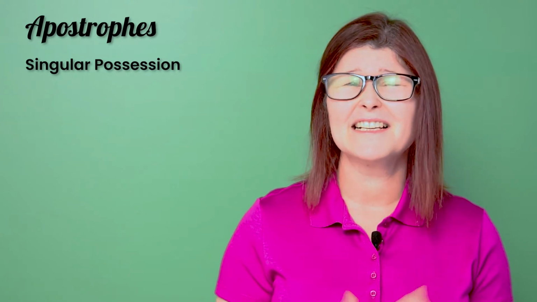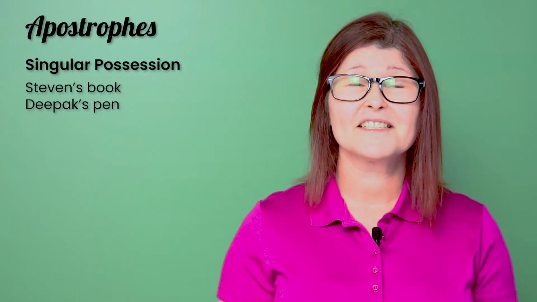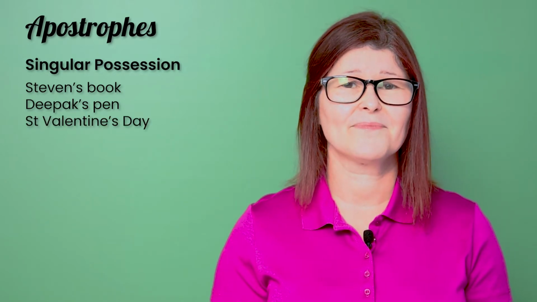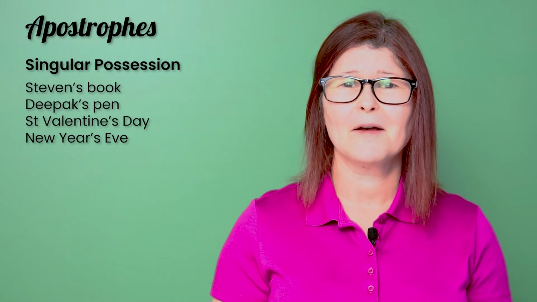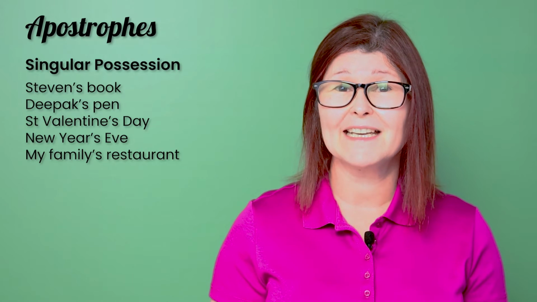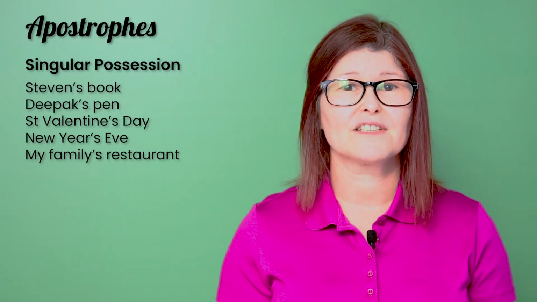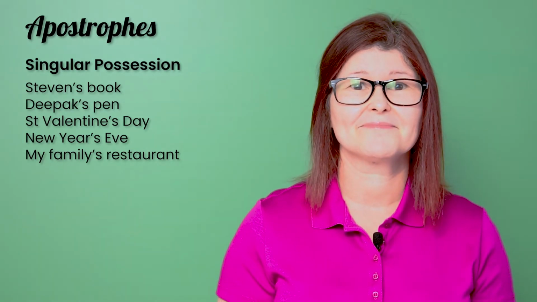For example, Stephen's book, Deepak's pen, St. Valentine's Day, New Year's Eve, my family's restaurant. Note the spelling here of families. It is one family that owns the restaurant, so it is singular.